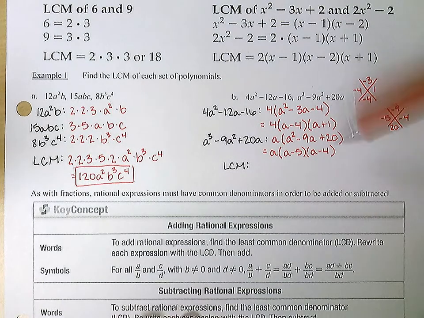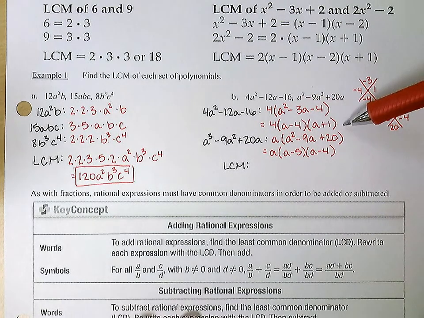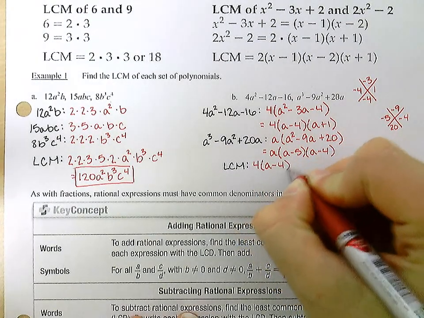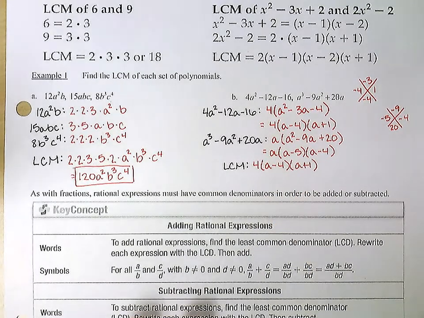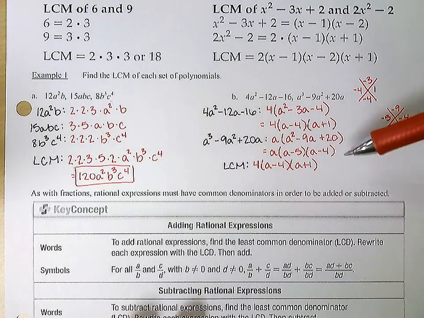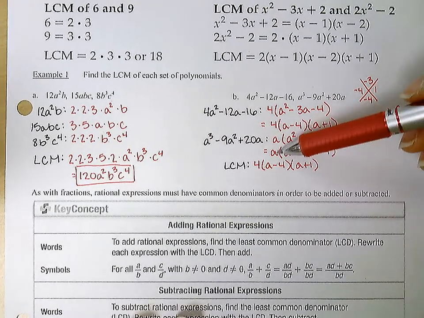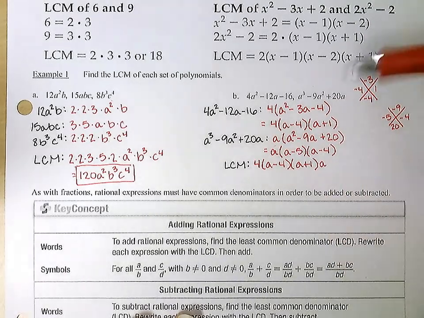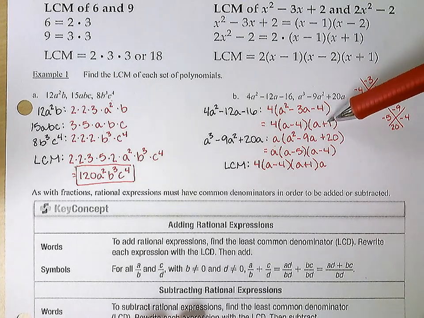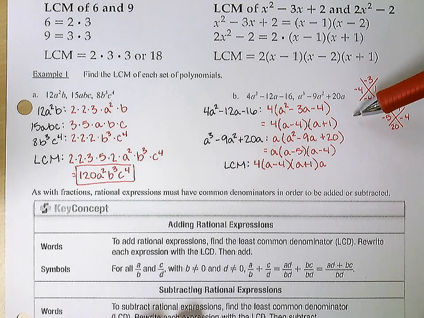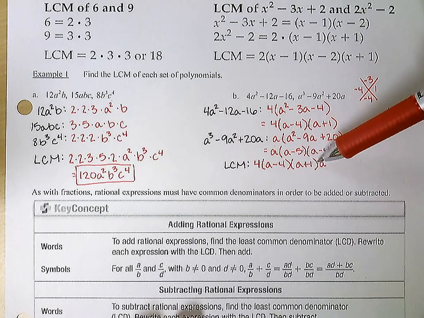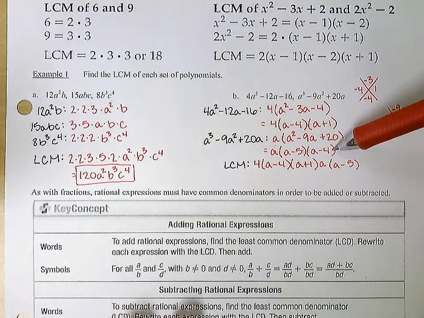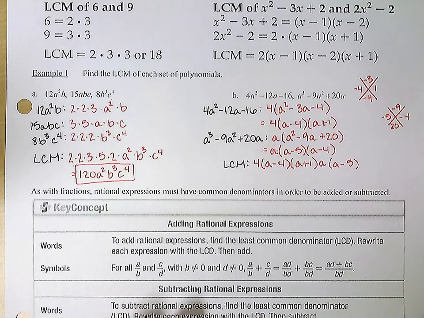To do that, I always take my first term that's factored and I just rewrite it. So I have 4 times a minus 4 times a plus 1. Then I look at my second factored term. I didn't just have an a from the first one, so I need an a. Do I have an a minus 5 yet? No, so I need an a minus 5. Do I have an a minus 4? Yes, so I don't need to rewrite it.